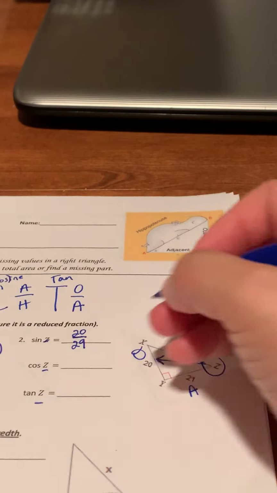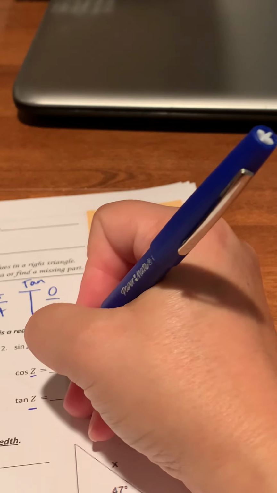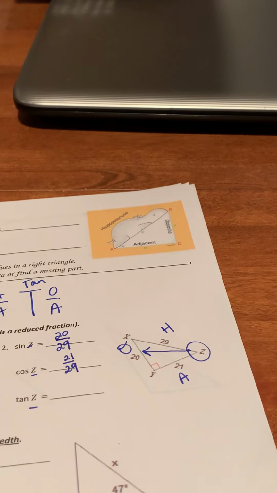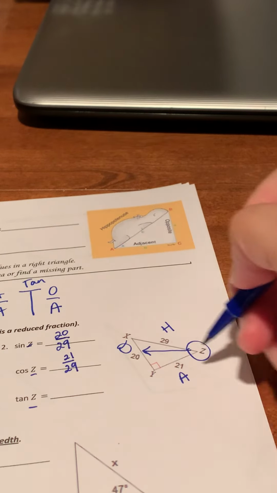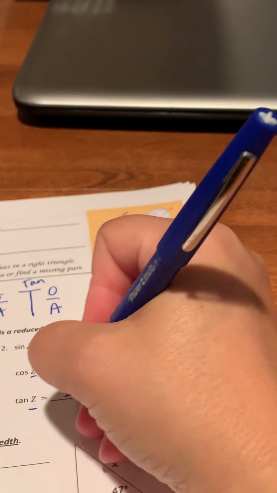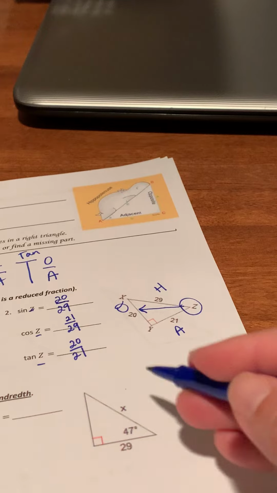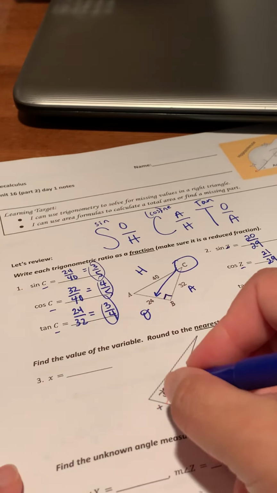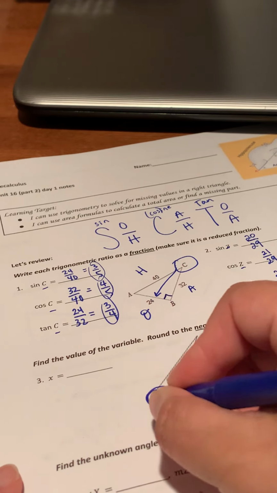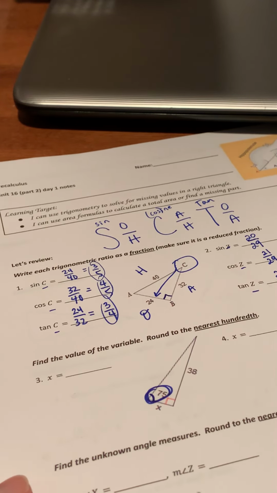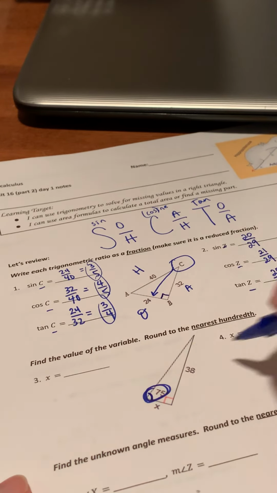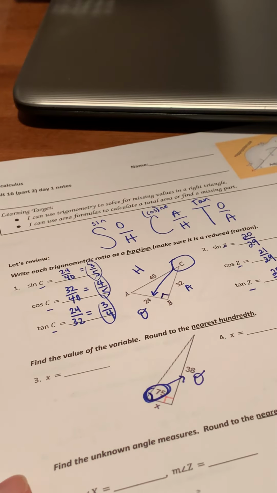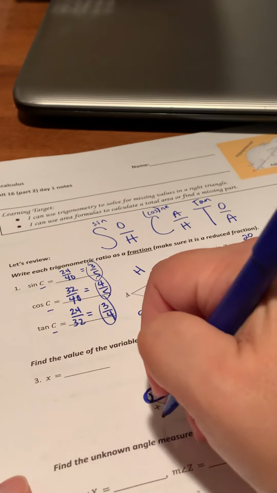Cosine is adjacent over hypotenuse, 21 over 29. And opposite versus adjacent is 20 over 21. And those are your ratios for this triangle. Now, setting up to solve, this 75 looks awkward here, but 75 is what I'm going to use because I need an angle. This triangle is squished here. This side here is the opposite, this one over here is the hypotenuse, and this is the adjacent.